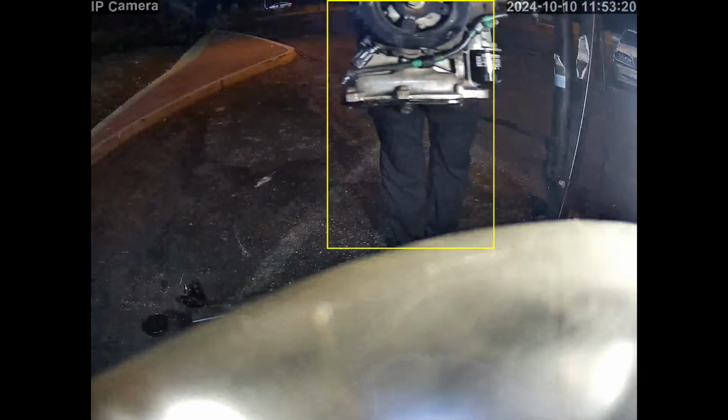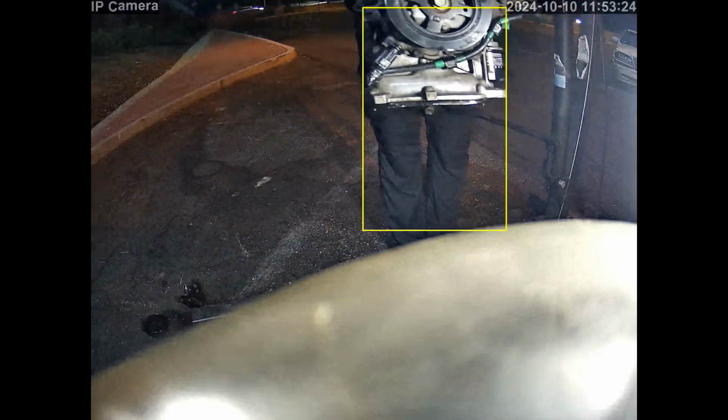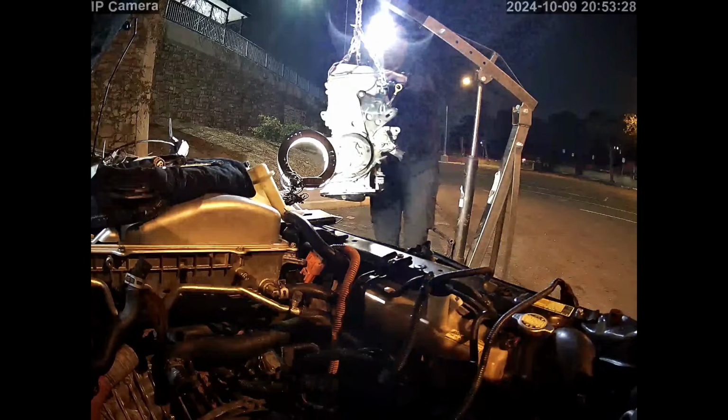Okay, I need to take that fuel rail off. I need to take this fuel rail off. Keep those injectors.